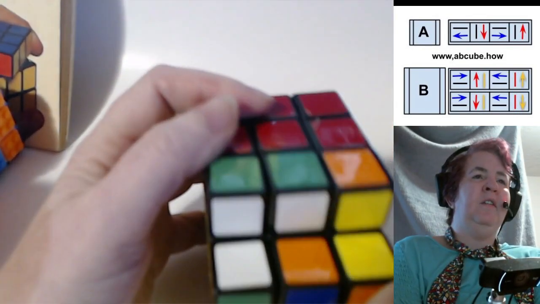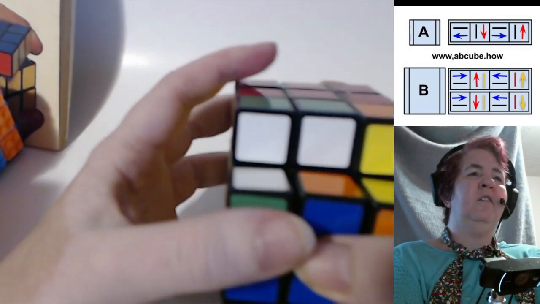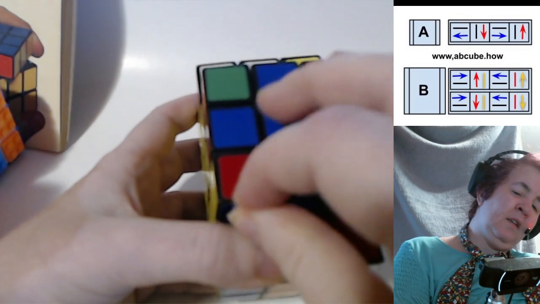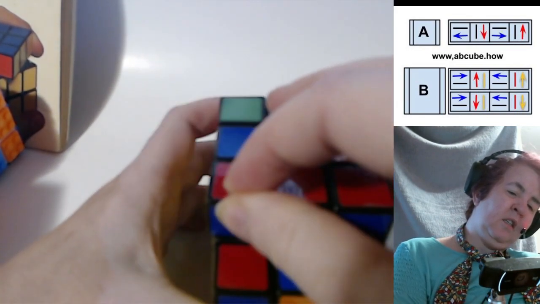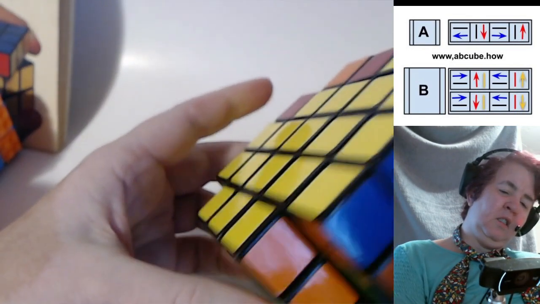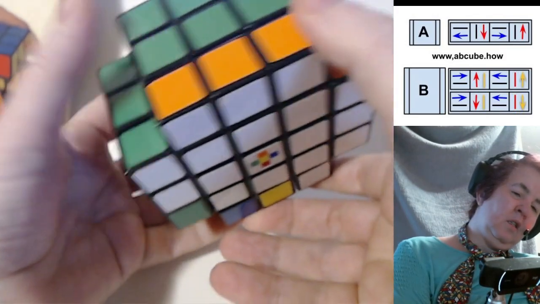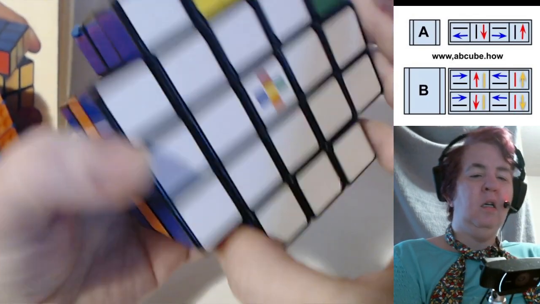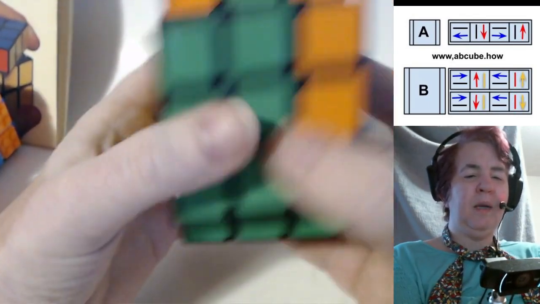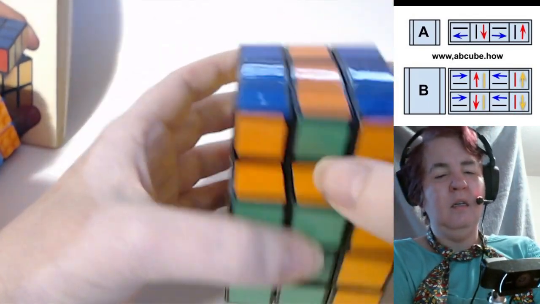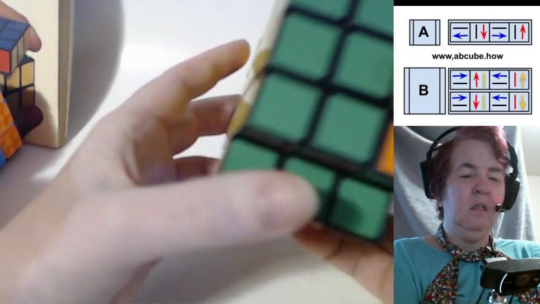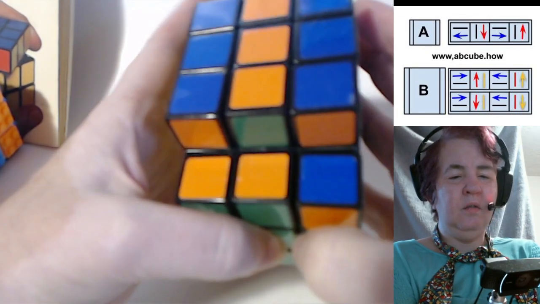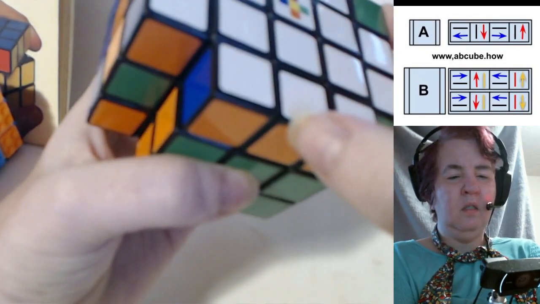And then these pieces all want to move up to here, so we'll do that one at a time. We'll do this one. What am I doing? Did I not do? I am confused.